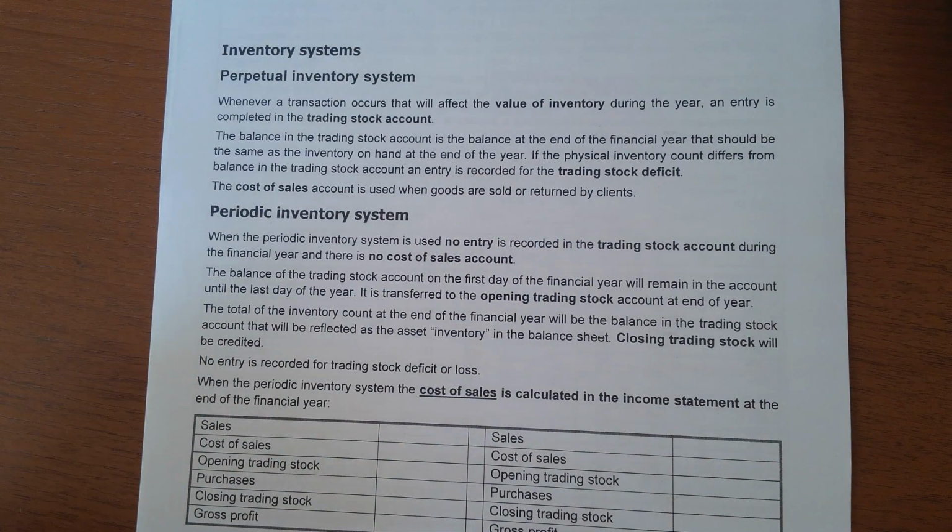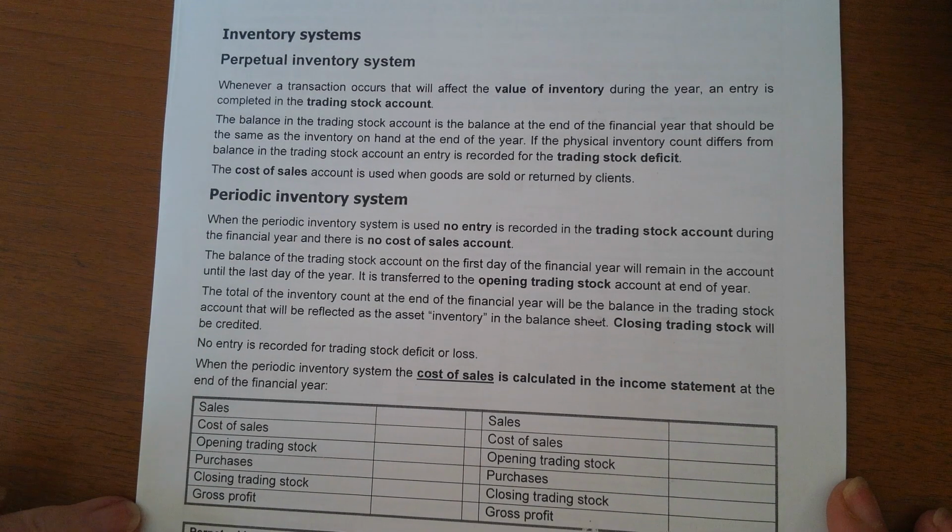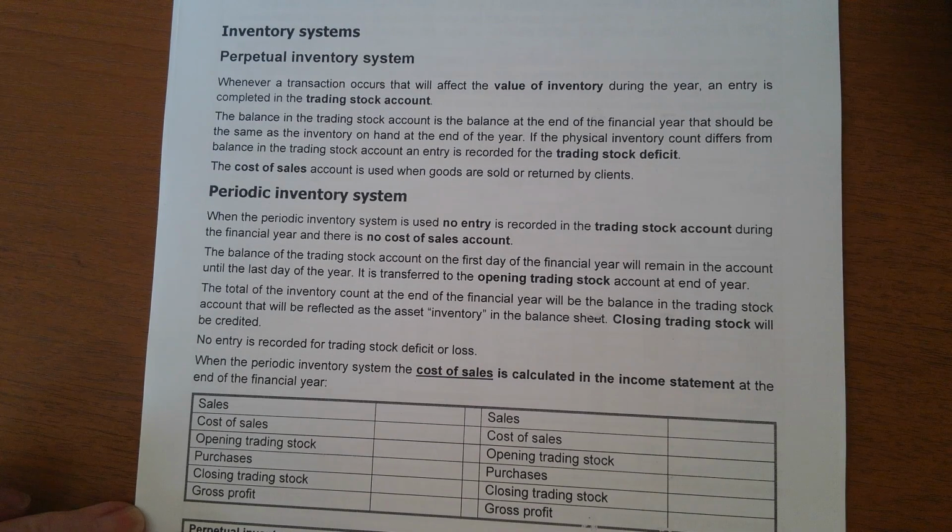Good morning. We will pay attention to inventory today, and we will pay attention to the different periodic and perpetual inventory systems, and also to first in, first out, and weighted average. It's very important that you know the difference between the perpetual and the periodic inventory system, because the accounting is done differently in the two methods.